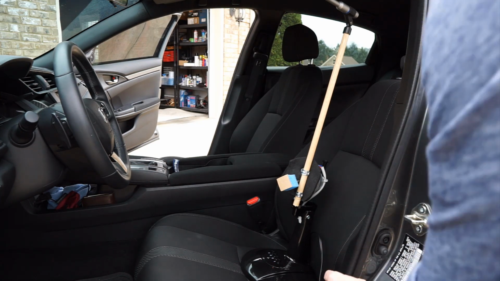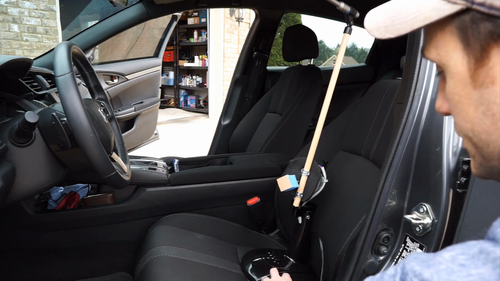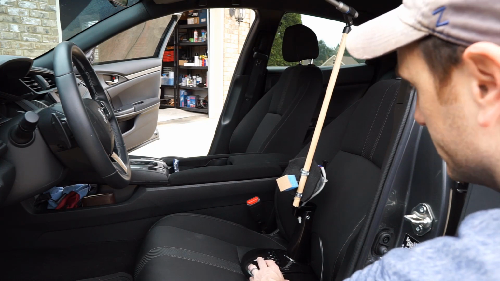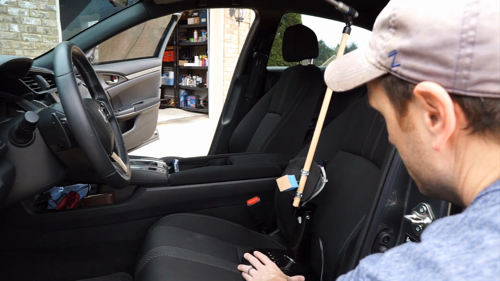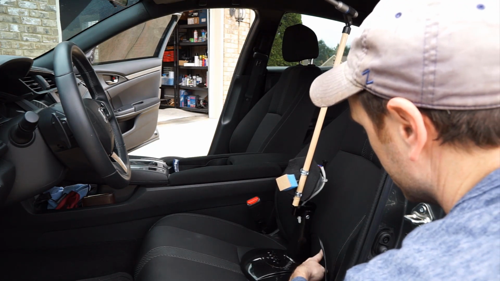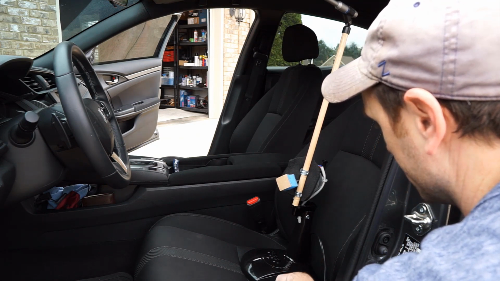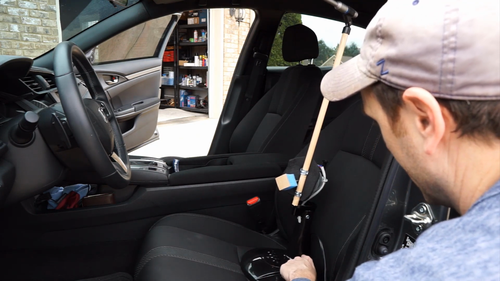Another thing is the base being optional. I chose to keep it on because it provides some extra support. You can wedge the base between the seat back cushion and the seat bottom cushion, and it'll slip back a little bit further.